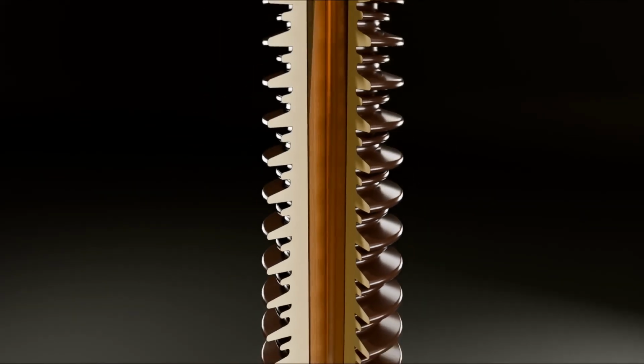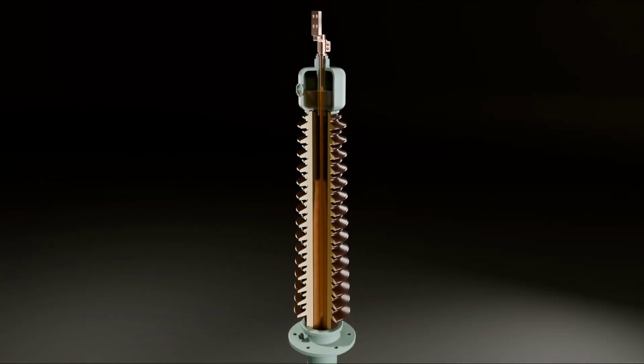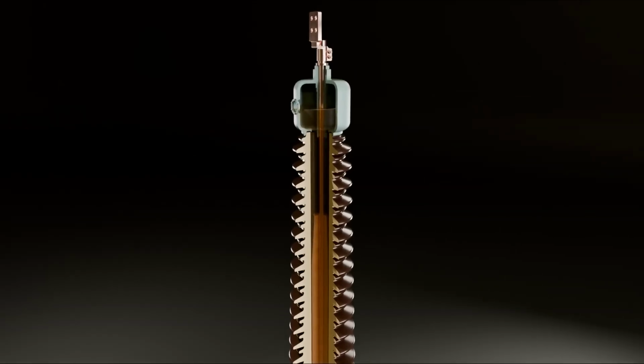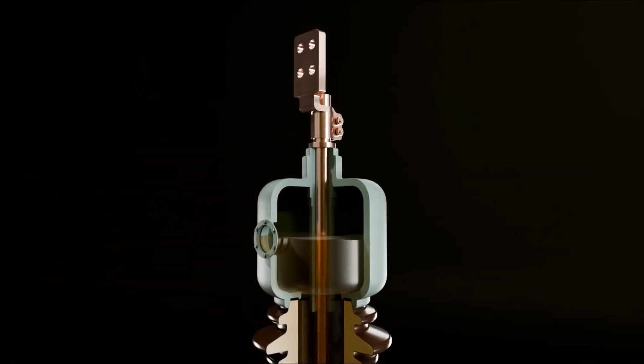These types of bushings are filled with insulating mineral oil to further enhance their voltage handling capacity. The top of the bushing includes an oil expansion chamber to accommodate the expansion and contraction of the oil due to temperature changes.